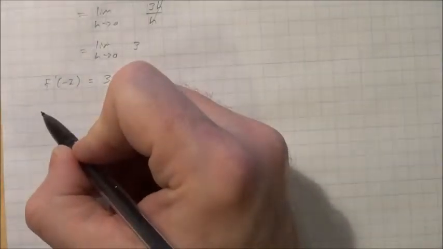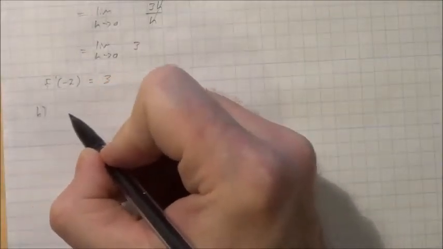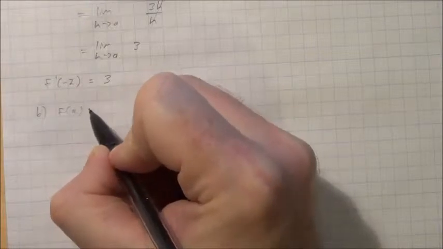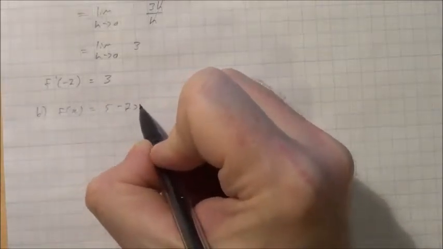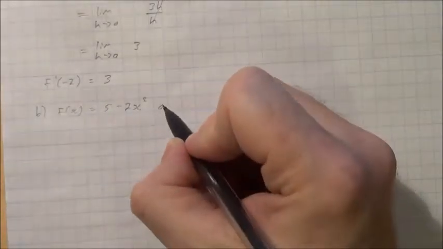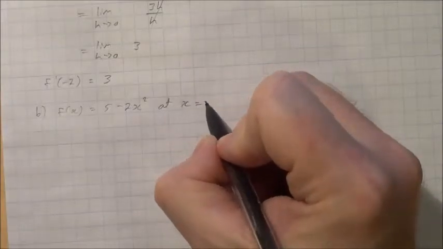Now we move on to b. Question b, the function is 5 minus 2x squared, and this we're evaluating at x equals 3.